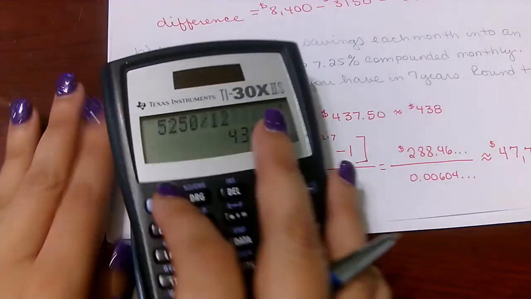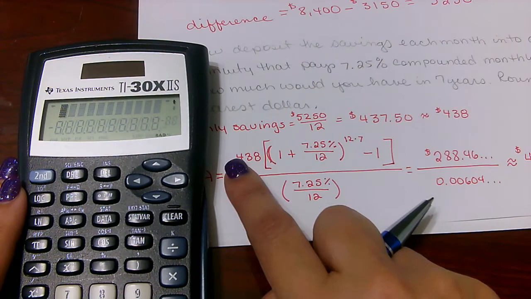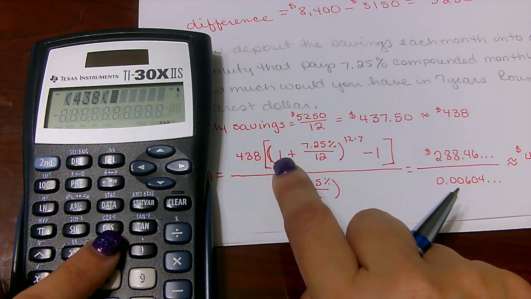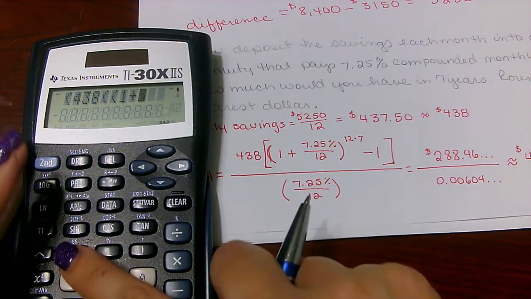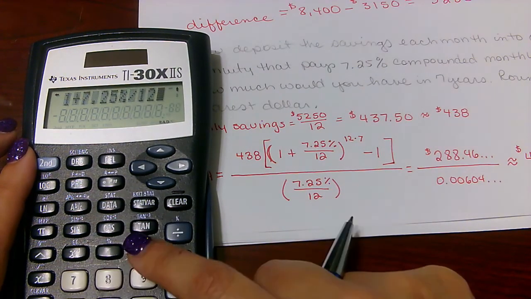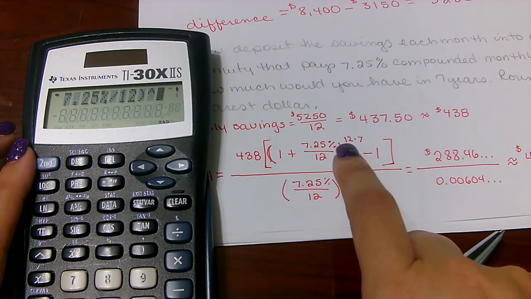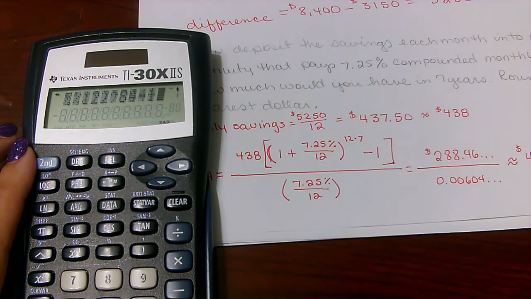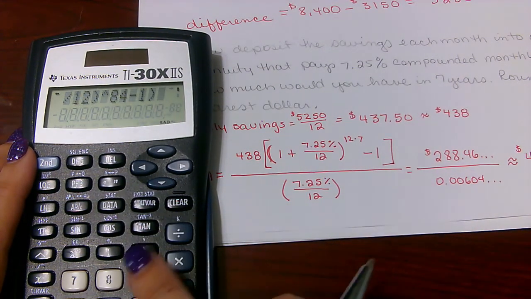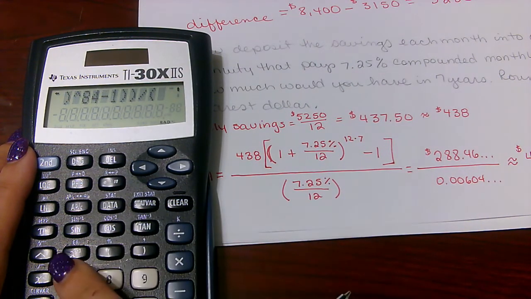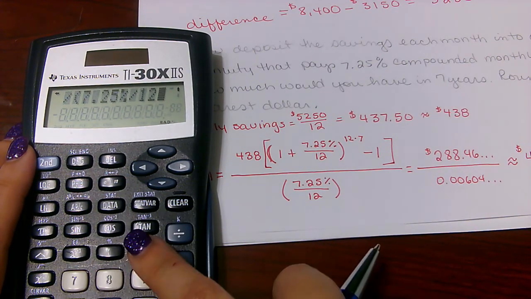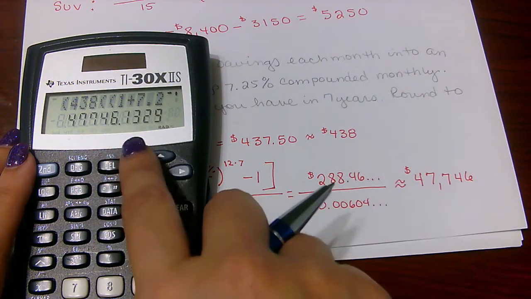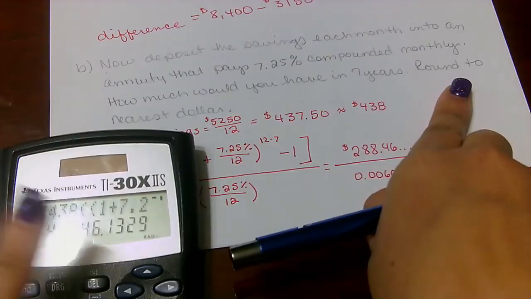Let's go ahead and plug this into the calculator exactly the way we see it. I'm going to use a set of parentheses for the numerator. 438, another set of parentheses, and notice I have another set of parentheses. I'm going to go ahead and put it in the way I see it. 1 plus 7.25% divided by 12. I'm going to raise that and put parentheses around here. You could also multiply these together. 12 times 7 would be 84. So I'm just going to go ahead and put 84. Minus 1, and then a set of parentheses here, and then the one that we used for the numerator. All of this divided by parentheses 7.25% divided by 12. Close it. When I hit enter, you will see that we get a value of $47,746. The 13 cents is disregarded because we are rounding to the nearest dollar.